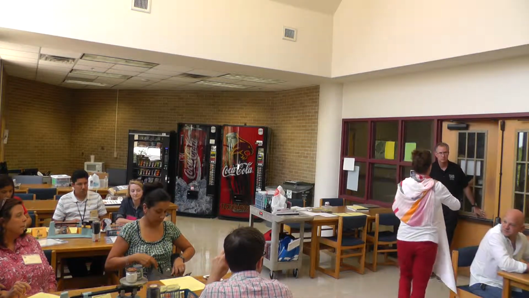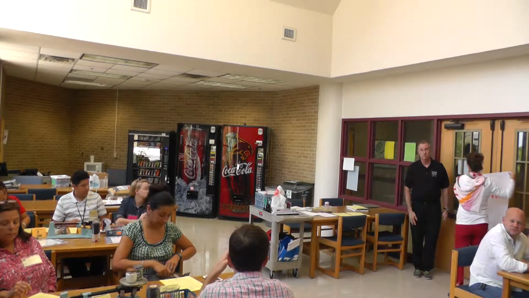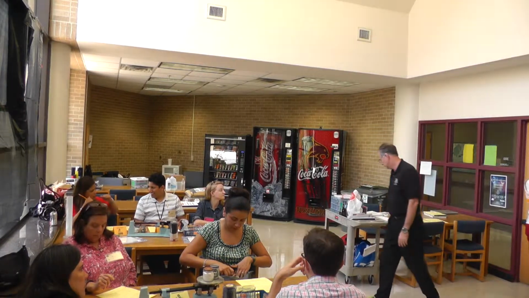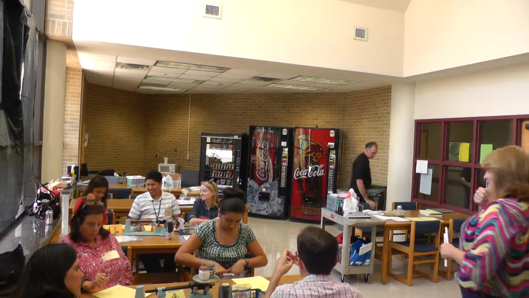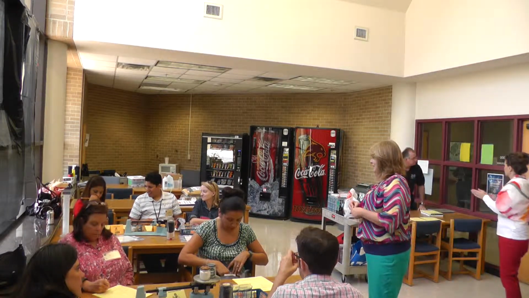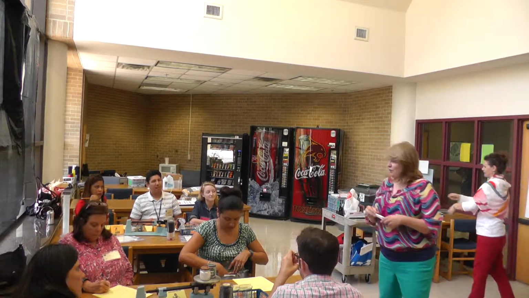Okay, so who thinks they can describe a part-to-part ratio with their candies? Who's willing to talk? For every 2 orange, there are 3 red.